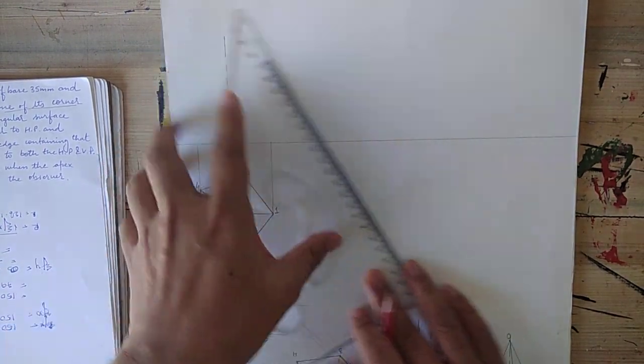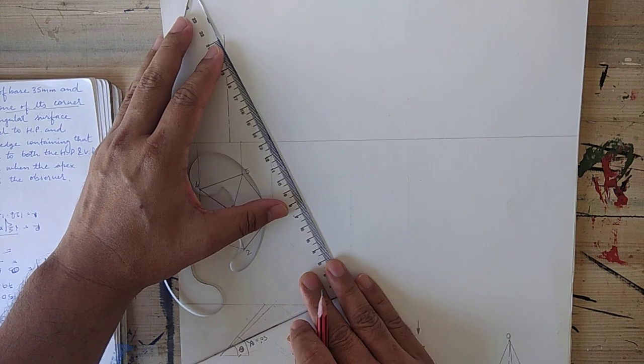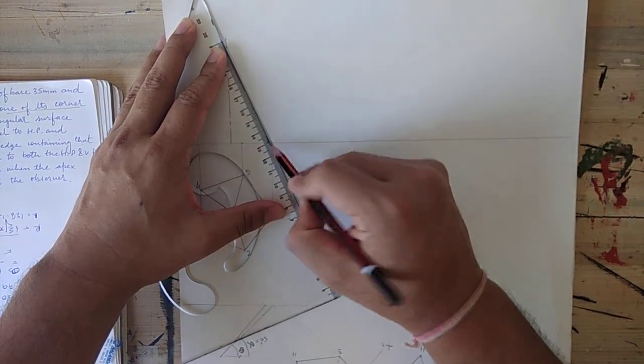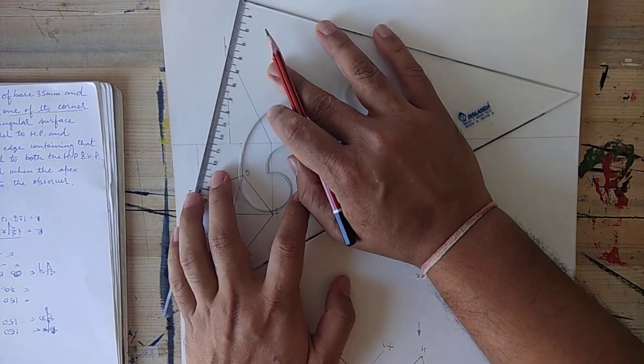This is your axis height 70, then join the slant height of the pyramid.